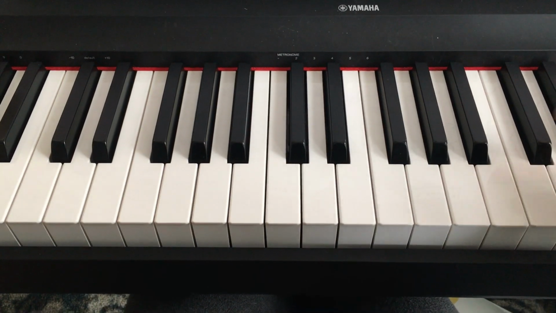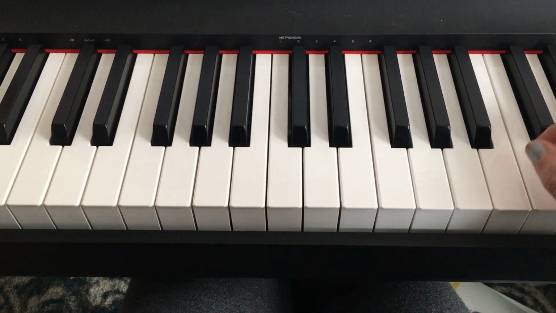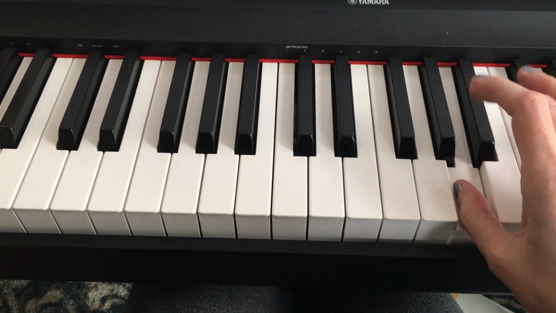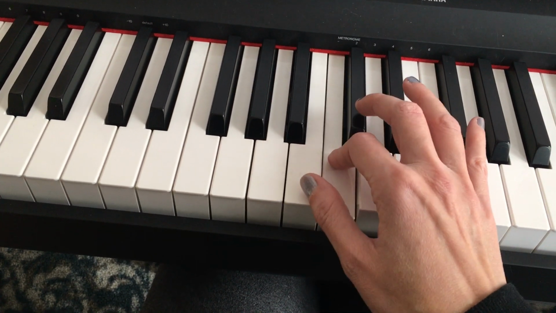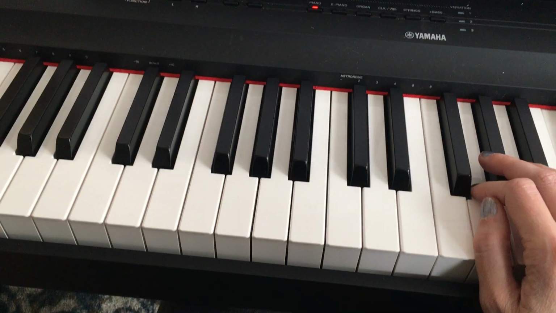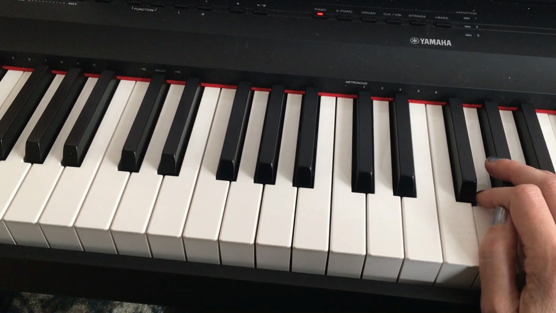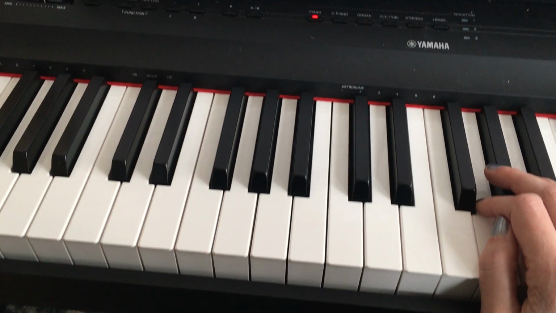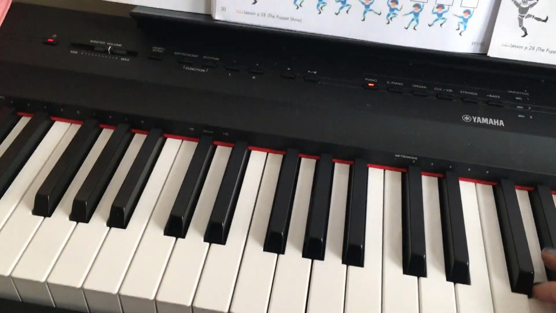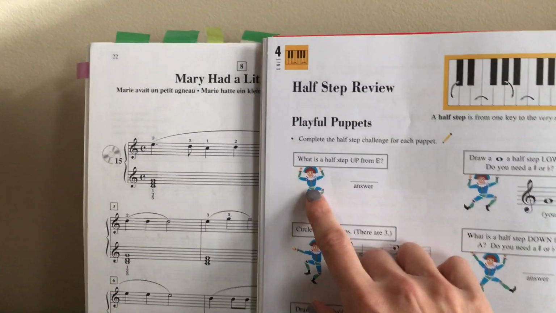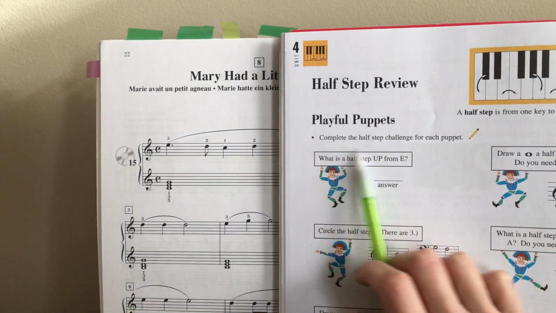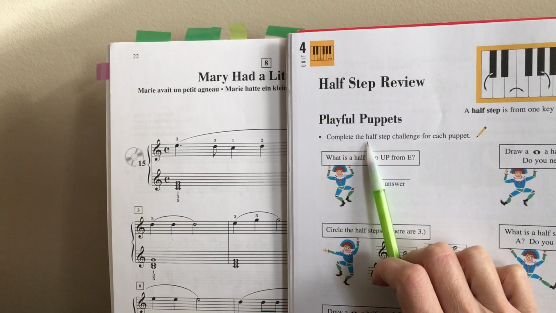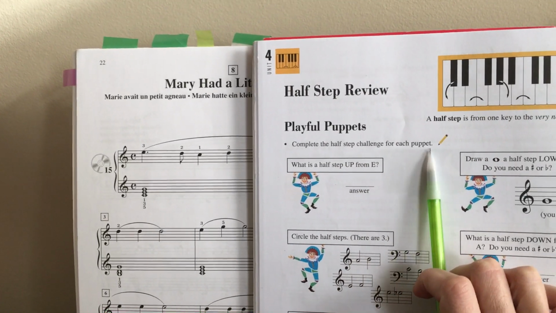Okay. Now if you go backwards, just do the same. So now you'll have to recognize these half steps in your theory book on page 20. So let's look at the first one. The first one, you always have to read the instructions first. So complete the half step challenge for each puppet.